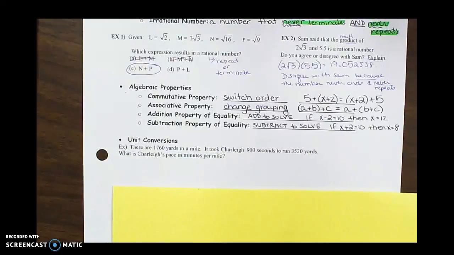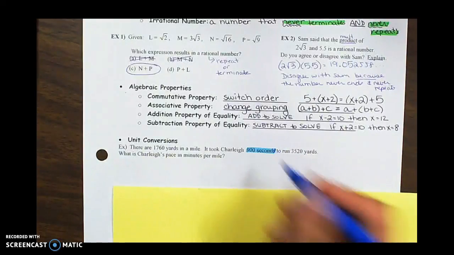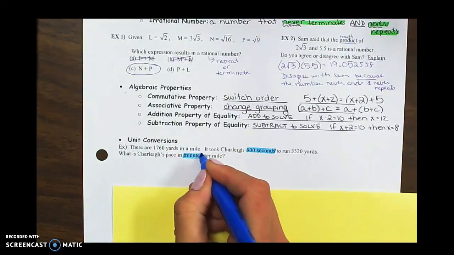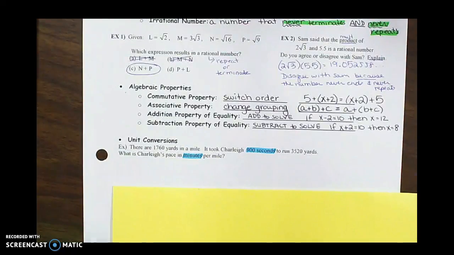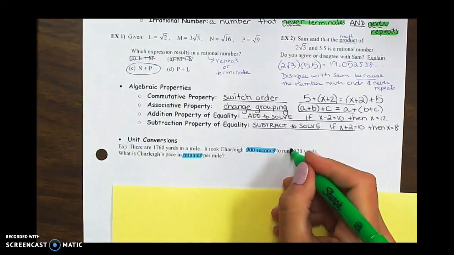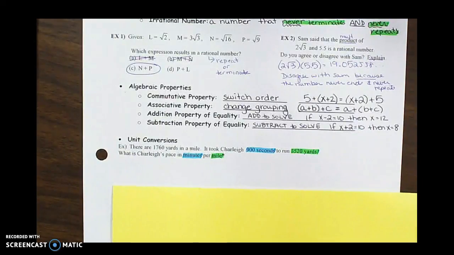So let's go ahead and take a look here. Our example: there are 1,760 yards in a mile. It took Charlie 900 seconds to run 3,520 yards. What is Charlie's pace in minutes per mile? Okay, so we're going to have to change some things here. Charlie is starting with seconds, and we want to end in minutes, so we're going to have to convert that. We also have yards, and we want to change that into miles. So we're going to have to do 2 different conversions before we can put it as a rate.